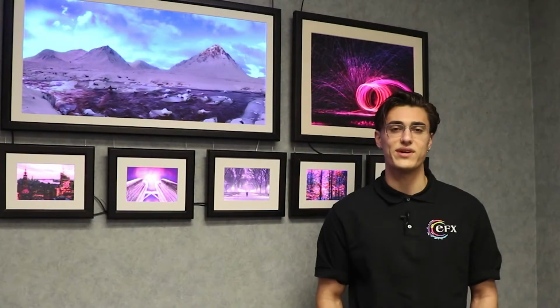Welcome to our tutorial to create a scene for your EFX frames. Before we get started, let's go over the purpose of scenes. Scenes allow you to connect multiple EFX frames together so that their actions synchronize with each other. This allows you to instantly apply previously selected functions to your set of EFX frames.